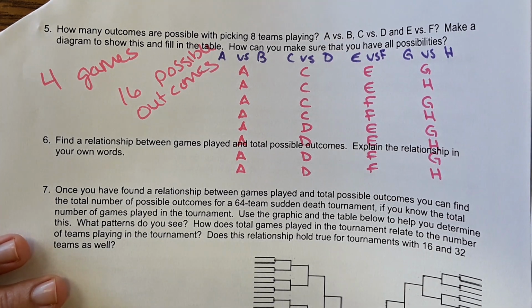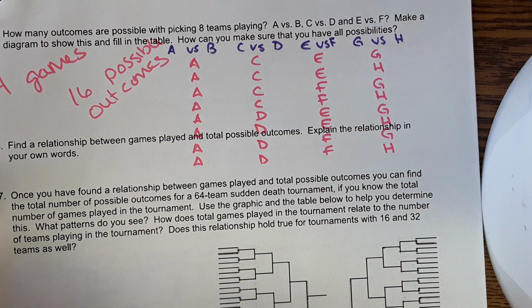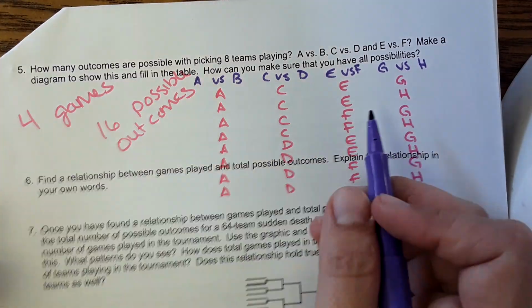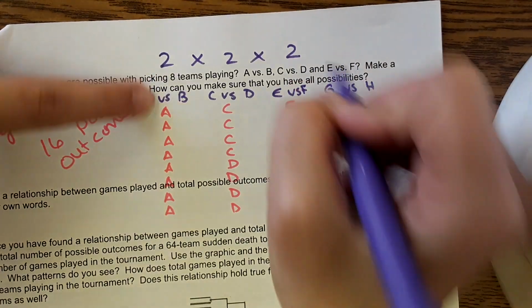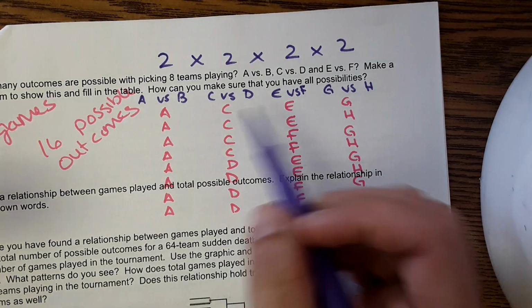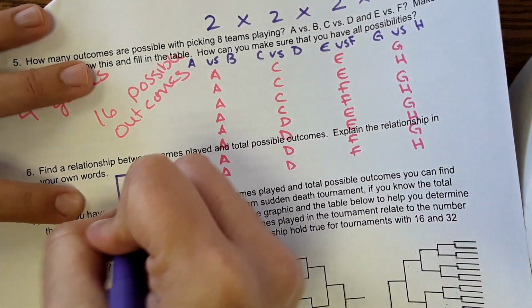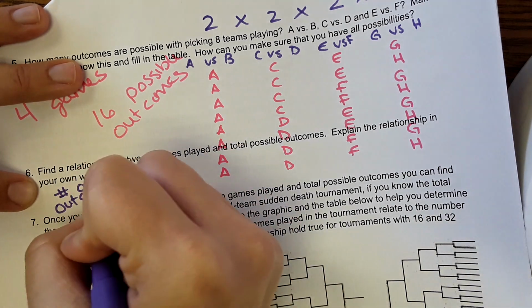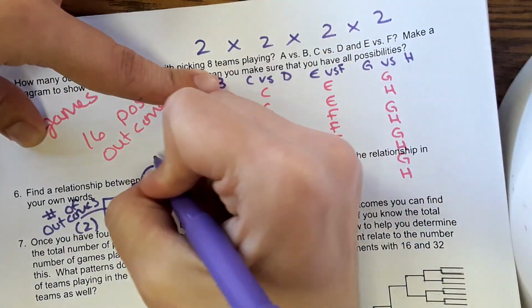Does anybody see the pattern yet? Like, is there an equation we could use to figure that out? You're close. It does have to do with exponents. So for each game, there's 2 possible outcomes here. We can times that by 2 times 2 times 2. And that's how we could get the 16. So essentially, if you were to set it up like an equation, you have a number here and then an exponent. This right here, the base, is the number of outcomes per game. So in this case, 2. And then the exponent is the number of games.